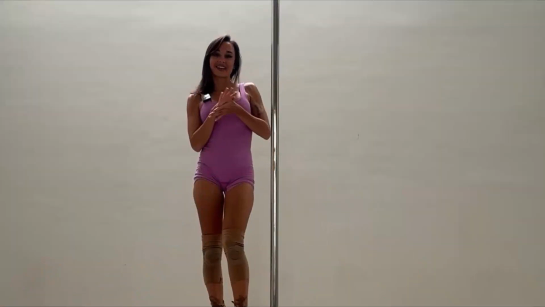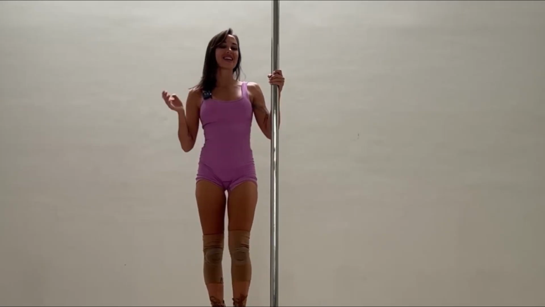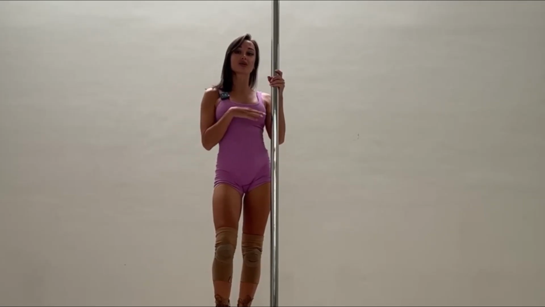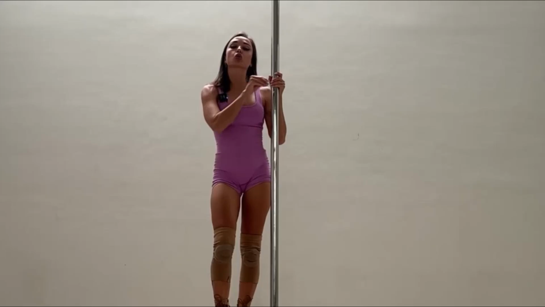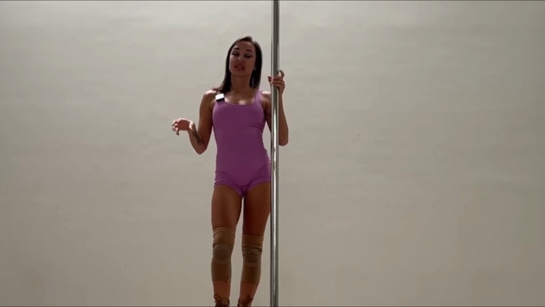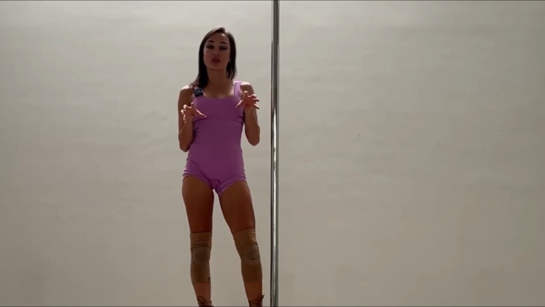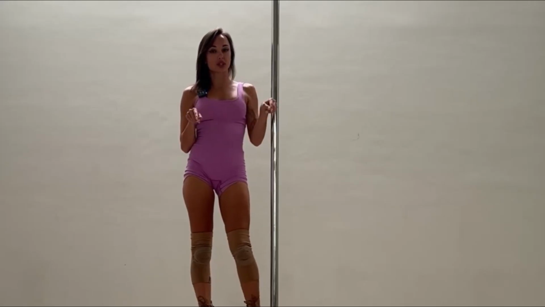So let's get started. Okay guys, so this is the practical part number 2. In this lesson, we are going to work on the transitions. I will teach you how to create flow. In the previous class, we learned how to work with the basic elements, and now we are going to put them together and make these very smooth transitions.